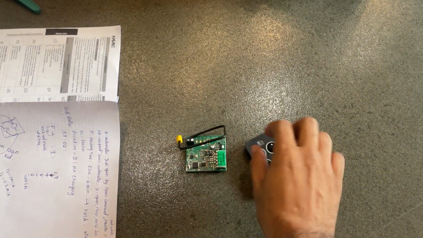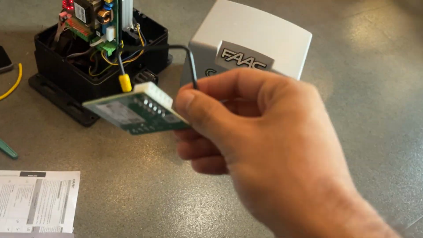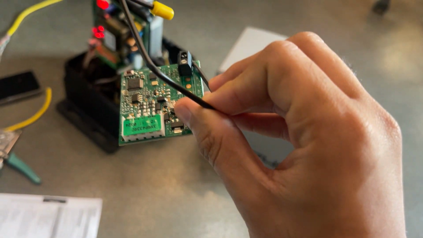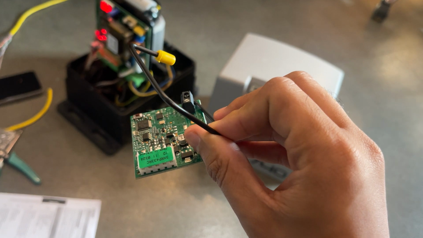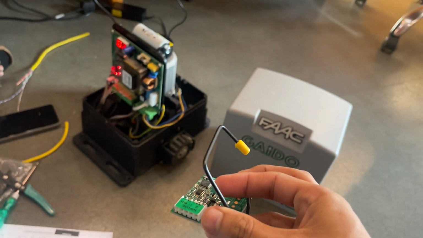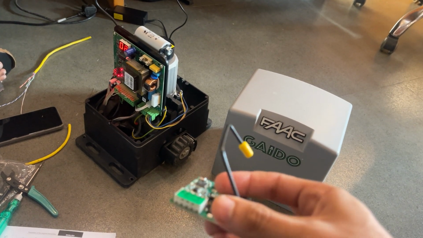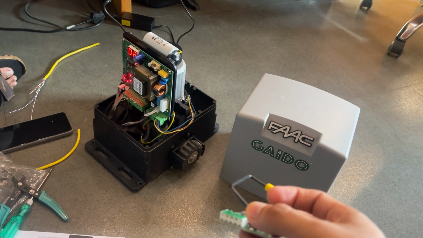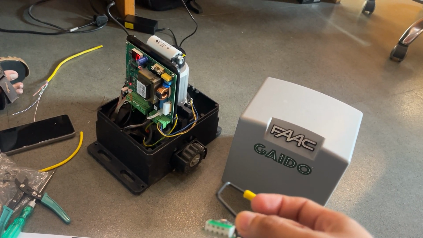So to begin with, this is the FAAC receiver, which basically receives the signal from the remote to give command to the gate operator to open or close. Now, before connecting this receiver, remember to power off the gate motor.